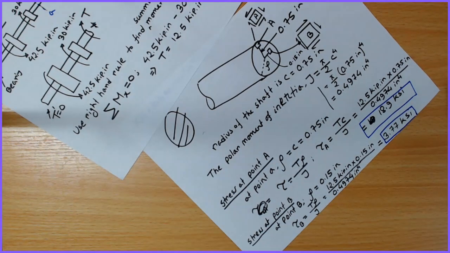So this is how to calculate the stress due to torsion, and in the next one I'm going to solve another problem. This is one of the fundamental problems of the book. Let me tell you the page number.